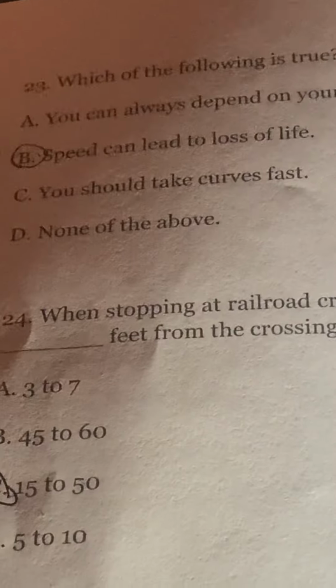CDL Exam Prep 2022 through 2023, page 132. Passenger Transport Test number 1 completed.